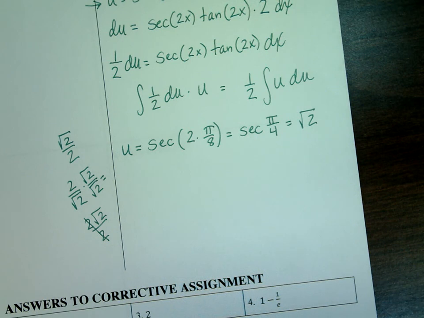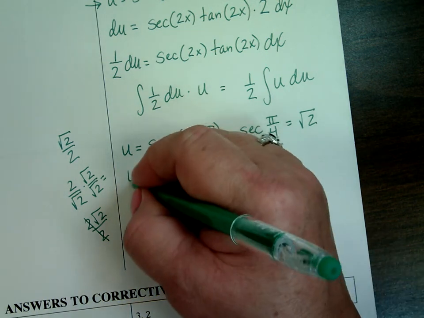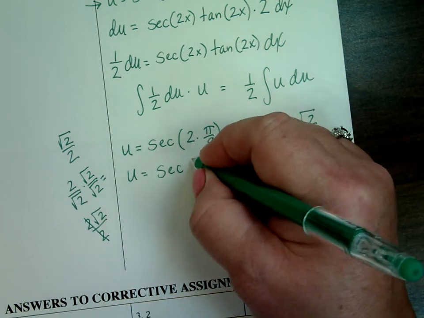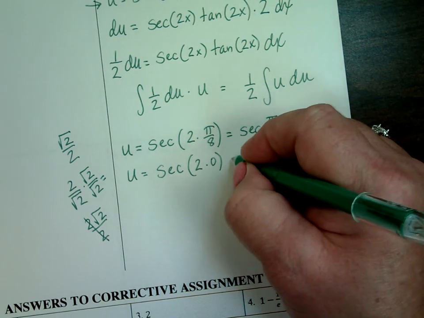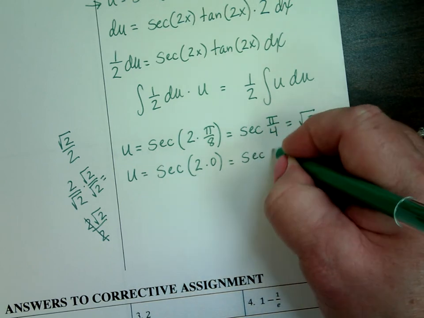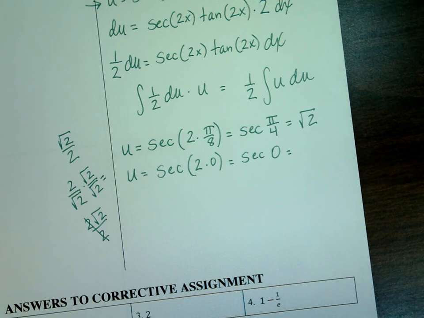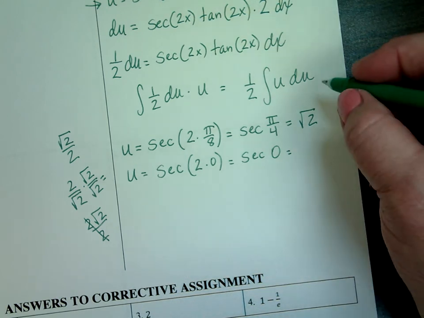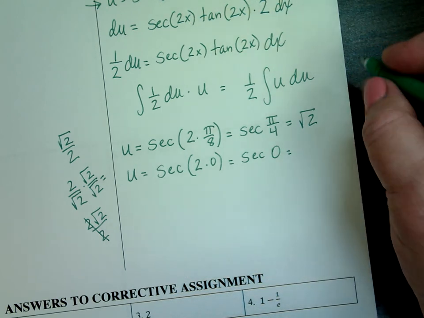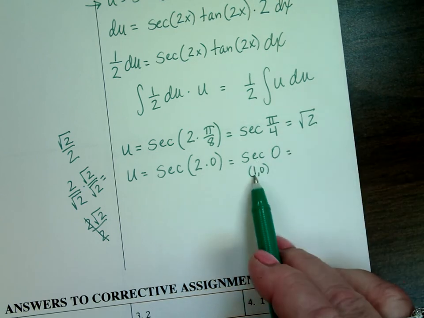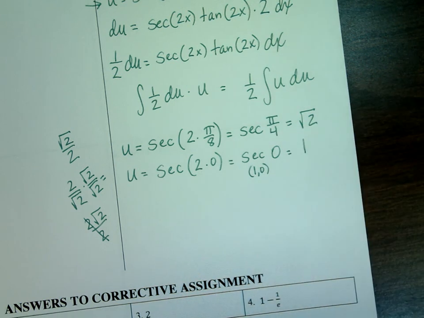And then my other bound is the secant of 2 times 0. Now if I'm at 0, then my coordinate is 1, 0. Secant would be the flip of the x. If I flip a 1, I get a 1. So it's just a 1. There are my bounds. Square root of 2 on top, 1 on the bottom.